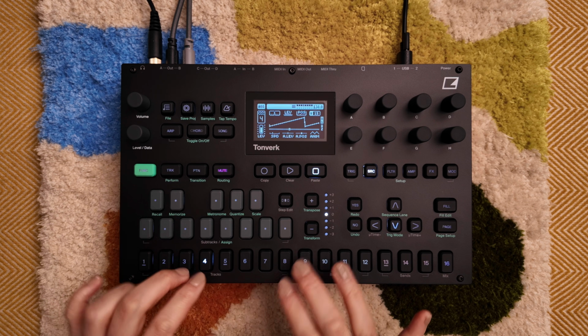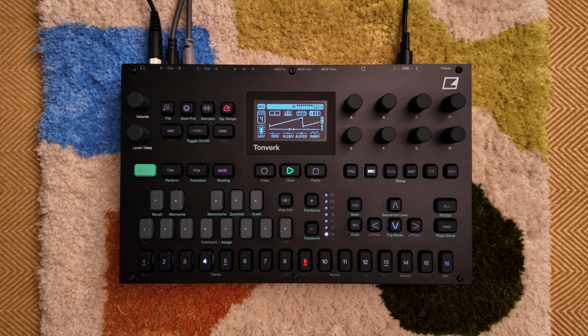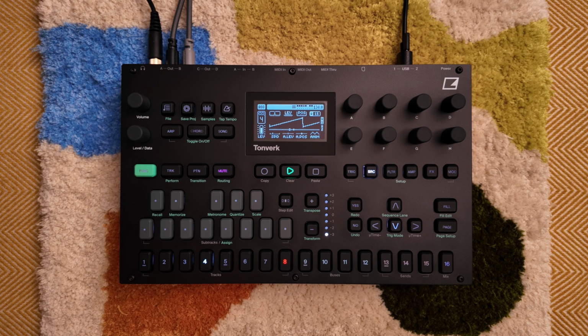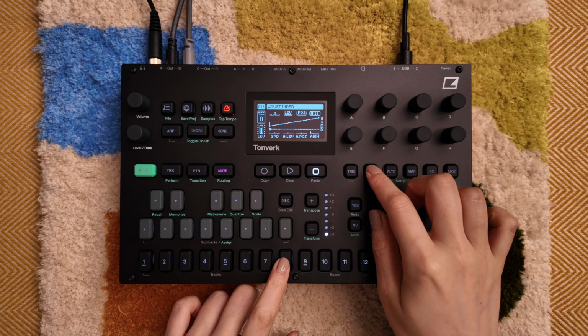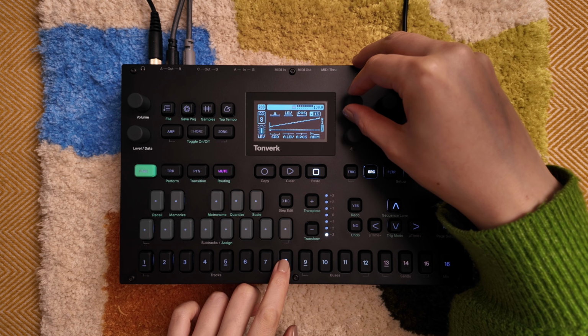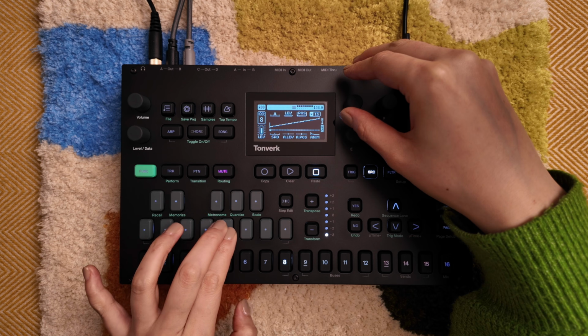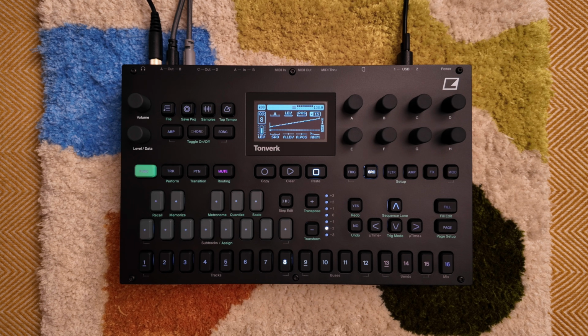Let's start with a simple Reese bass example used in this pattern. Here's a starting point. A set of identical saw wavetables. I'll start off by detuning oscillator 2 by around 15 cents. And we get this classic beating effect, adding thickness and movement. You could also try smaller values around 10 cents.